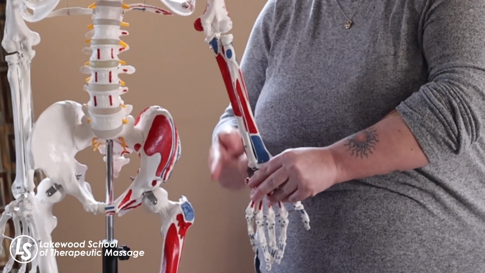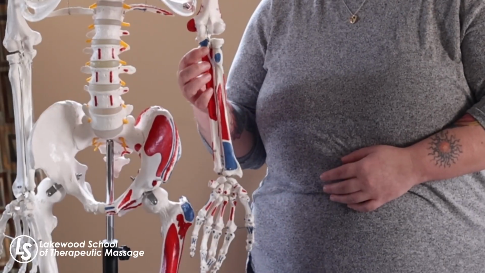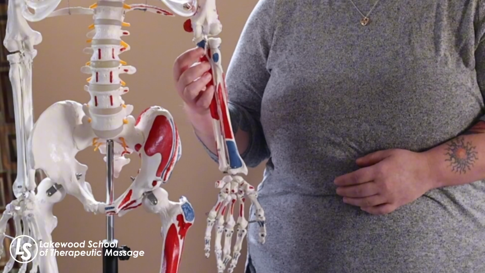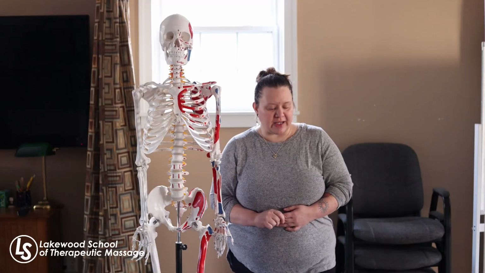That ulna is going to be on the pinky side here. And that ulnar tuberosity is going to be on the proximal end of the bone on the anterior side. And its action is to flex the elbow. And then finally we have the brachioradialis.